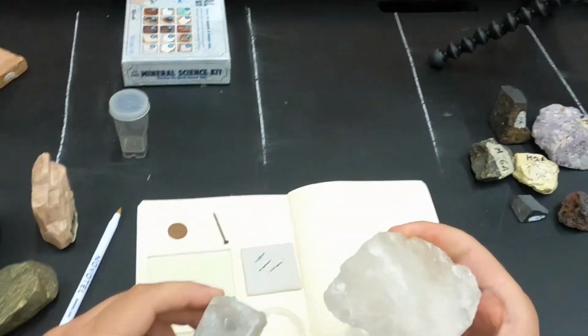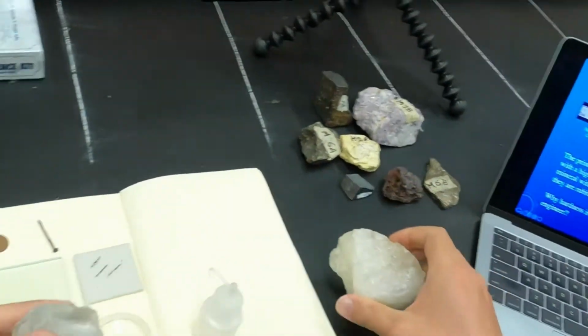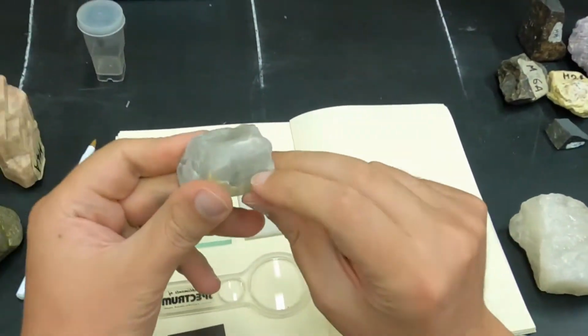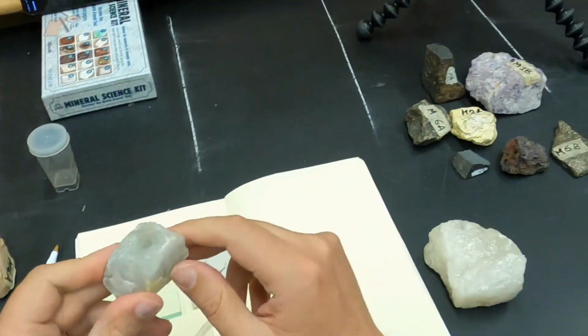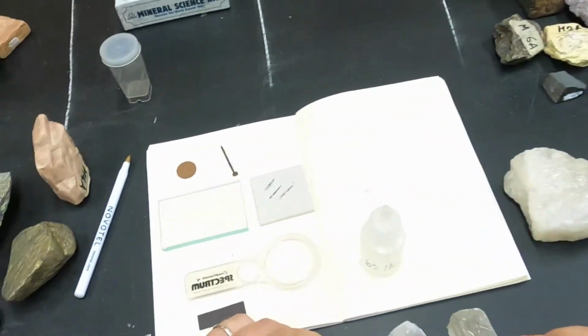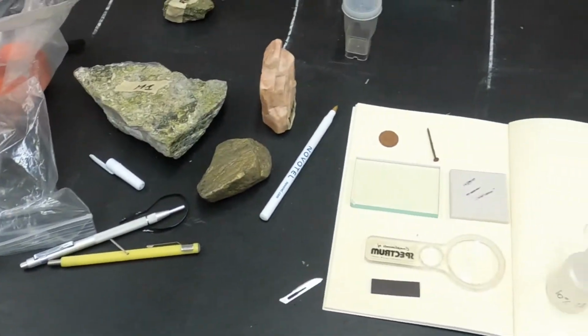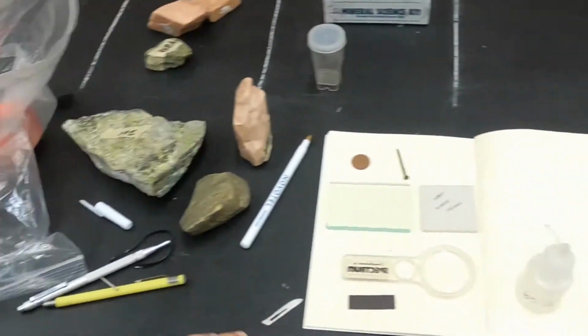between quartz and fluorite. Also, the color of fluorite is quite characteristic. Many times it does have this greenish translucency. We'll see some of these more in detail later. So I think this concludes this session on the tools.